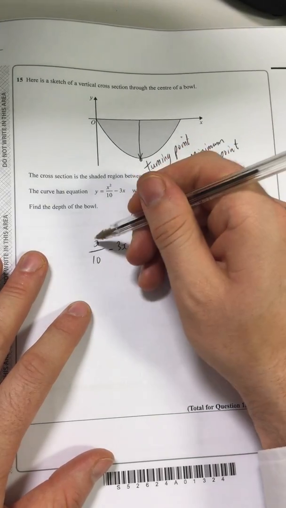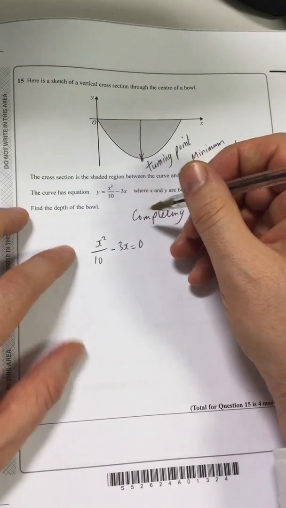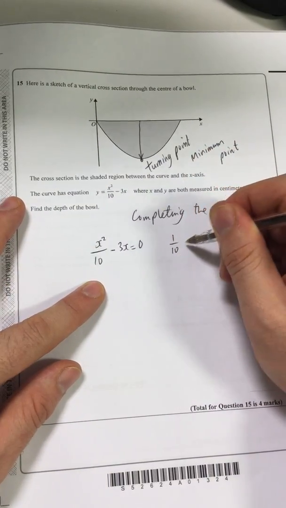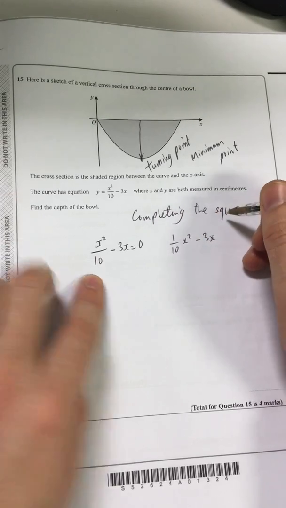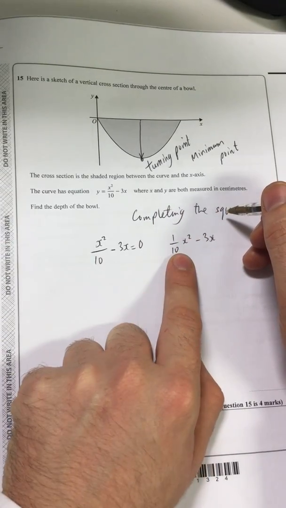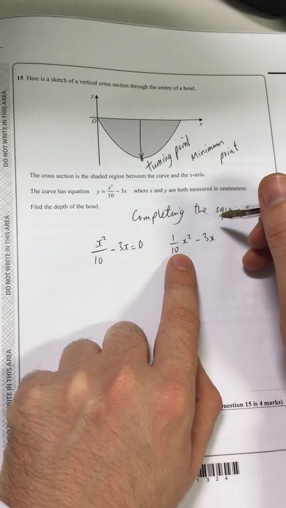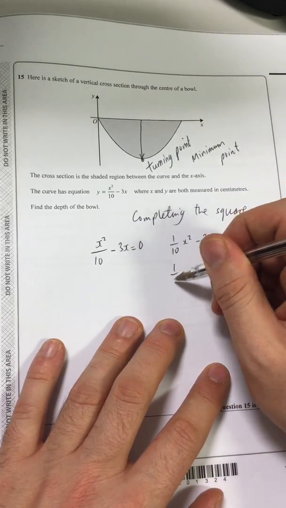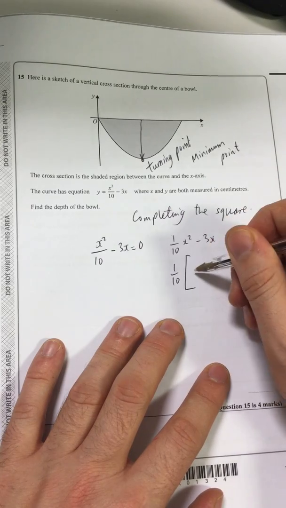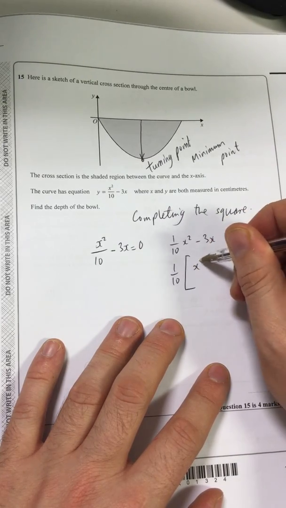So I'm going to make it equal to 0 now. Now, there is a coefficient of x squared. The actual coefficient of x squared is a tenth. Now, when we complete the square, we have to remove this coefficient. We can do it when it's just x squared, but we can't do it when there's something there. So we're going to get rid of that. We're going to divide by that. Okay, and that's going to leave me x squared.